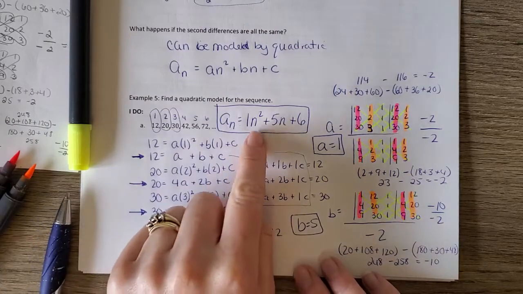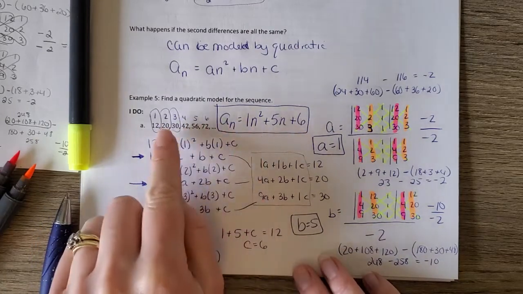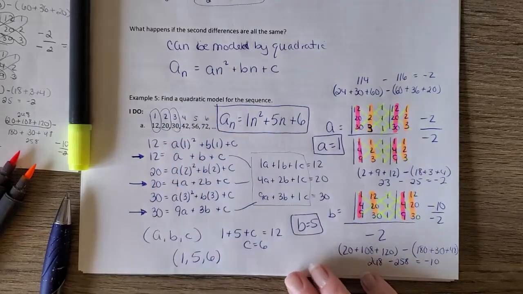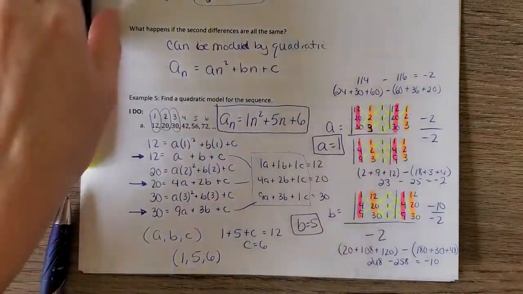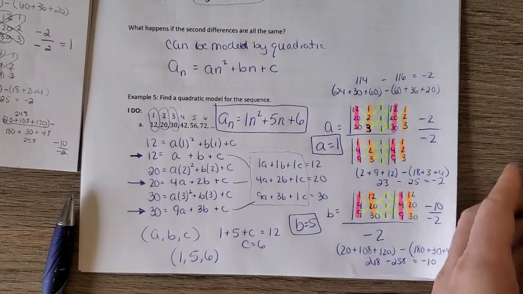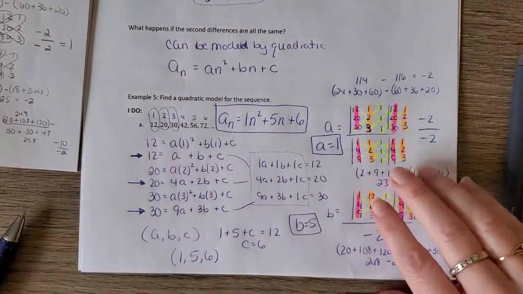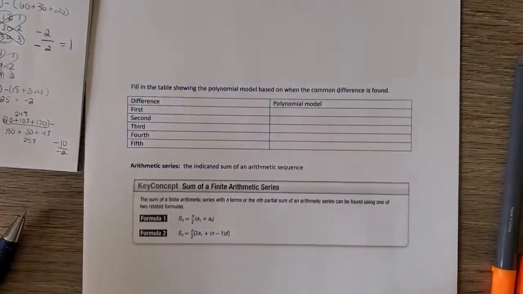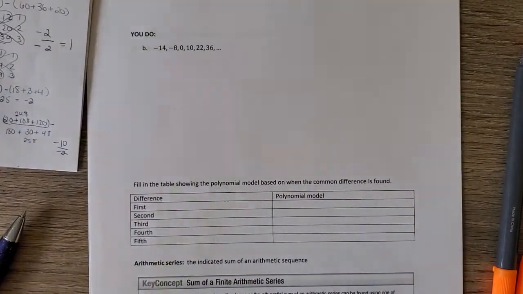Okay, so if you put in n is 1, you'd get 12. n is 2, you get 20. n is 3, you get 30. n is 4, you get 42, and so forth. So that is the way you're going to solve that using systems of equations. There is an example like this. The next one you're going to try on your own, and there is one on the worksheet as well.